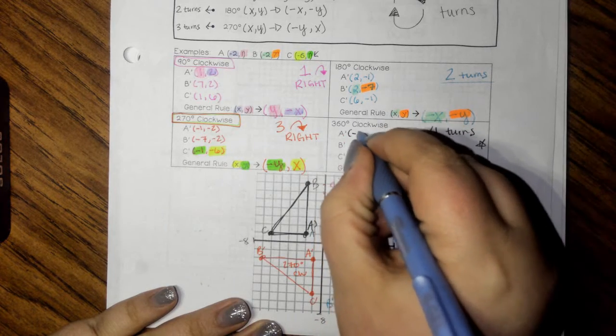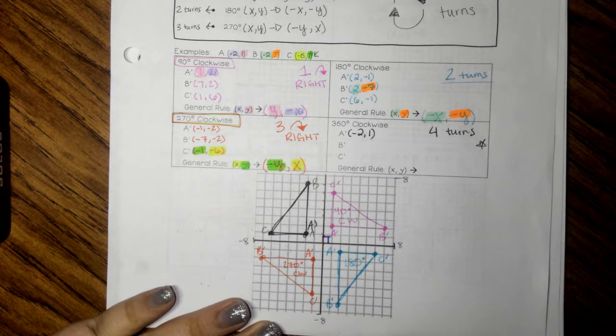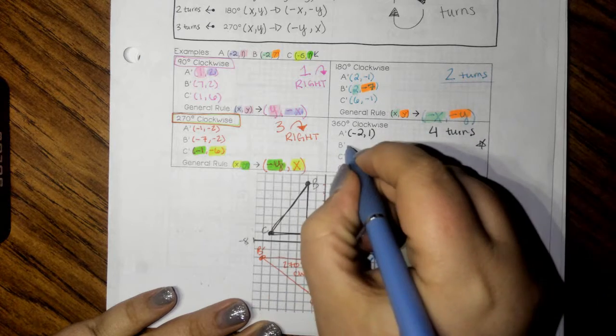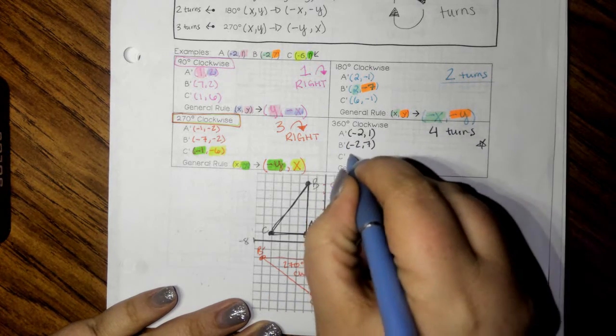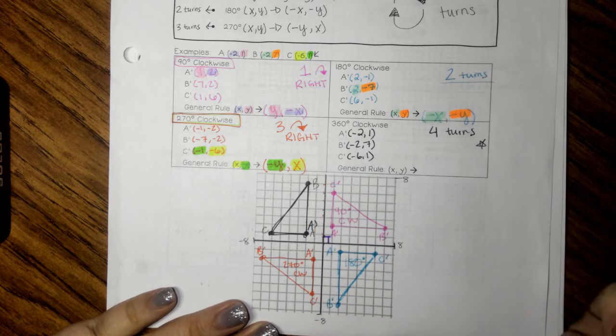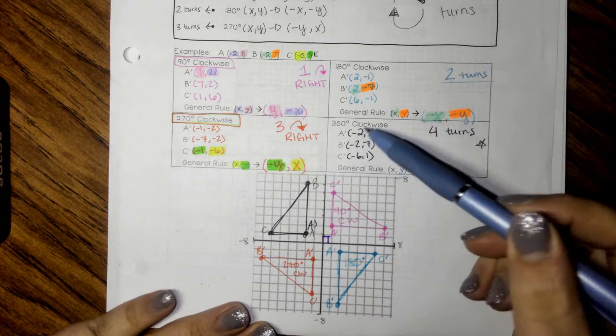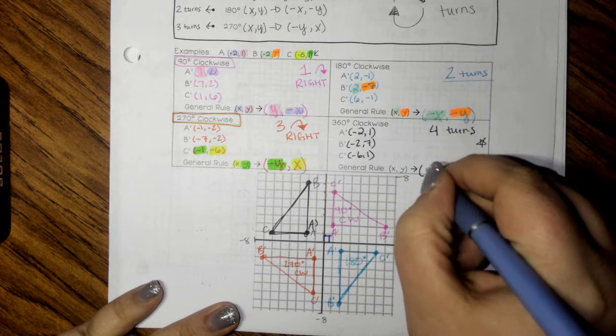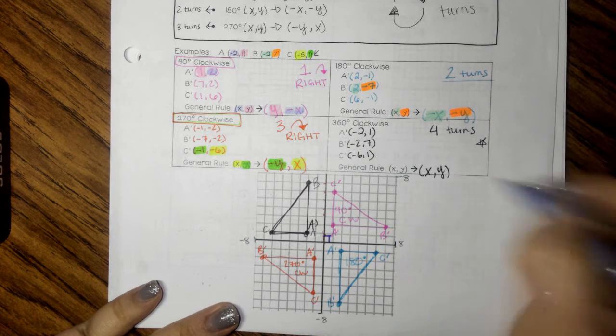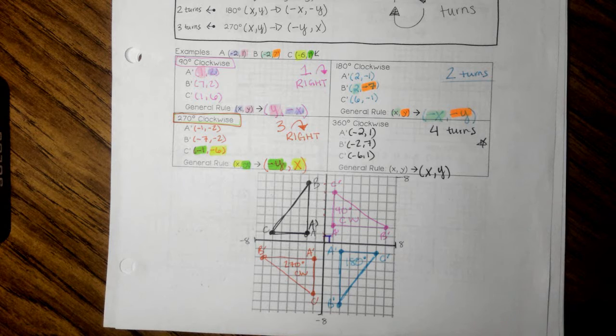So A prime is -2, 1. B prime is -2, 7. C prime is -6, 1. Since these are the exact same x's and the exact same y's, all in the exact same spots, the general rule is still just your normal ordered pair x, y.